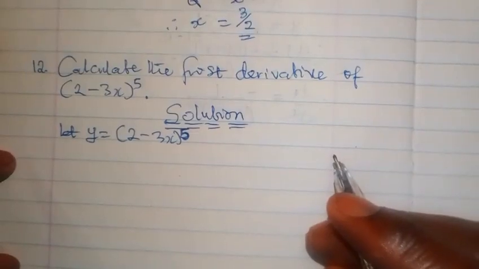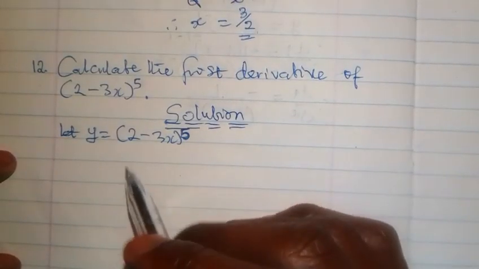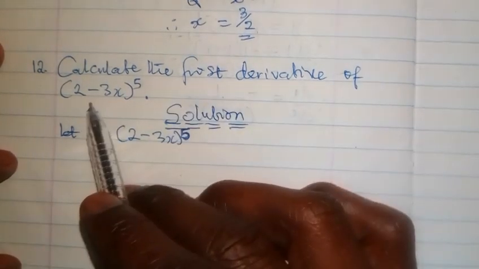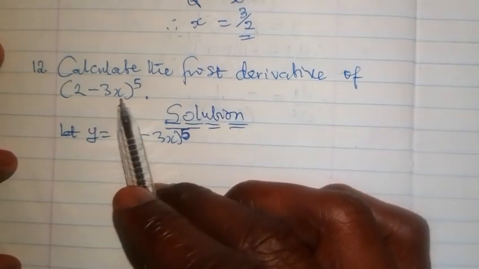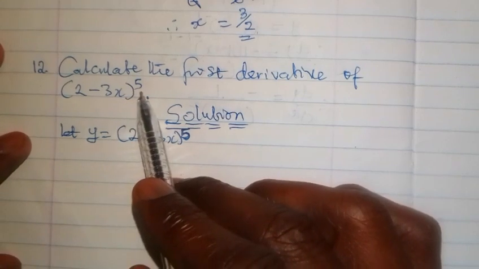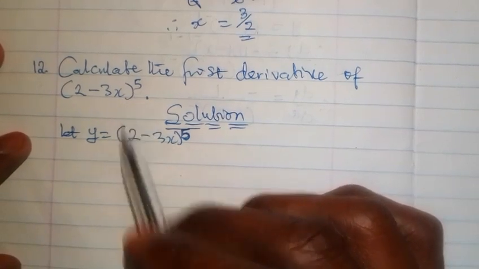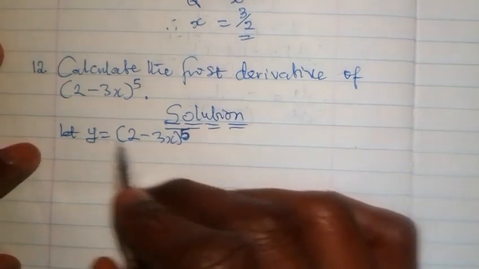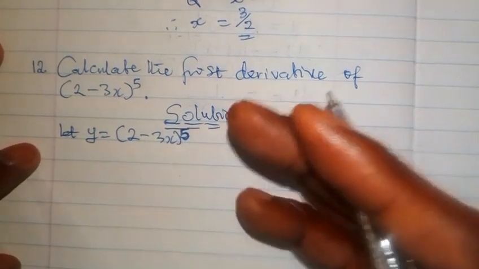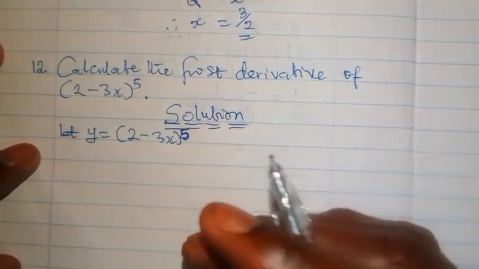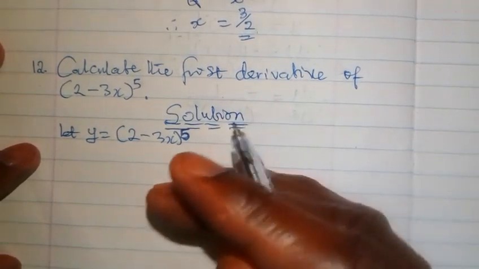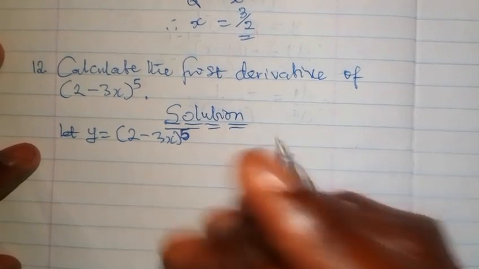In this next tutorial, we have to calculate the first derivative of (2 minus 3x) all raised to 5. Now, to solve this problem, note that this is a function of a function. I have solved something like this in previous questions, so I would advise you to go check out the previous questions before this particular question 12.